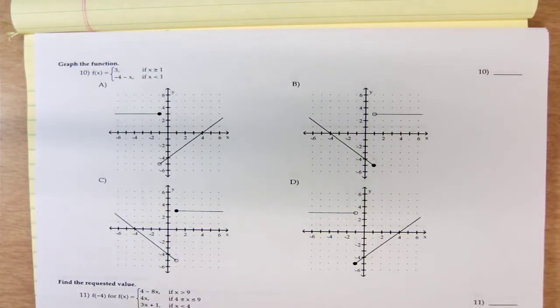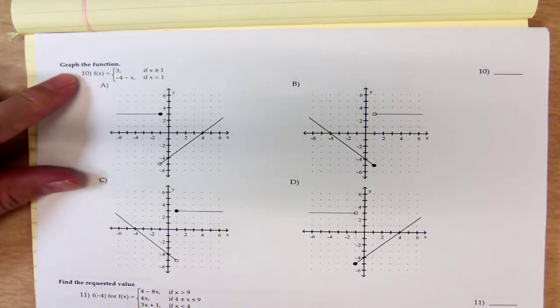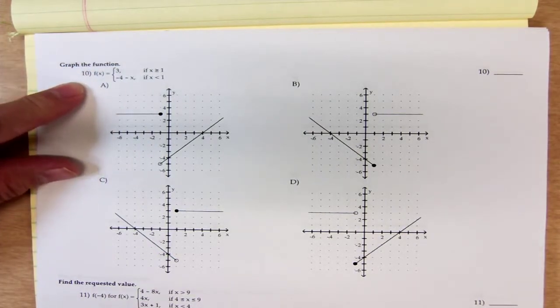Hello, this is Mr. Precella, and today we're continuing to work on the review sheet for Test 2. We're starting off with graphing a piecewise function. F of x equals 3 is the rule if the x value is greater than or equal to 1, or negative 4 minus x if our x value is less than 1.